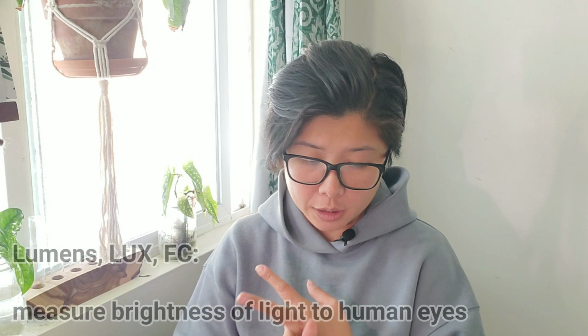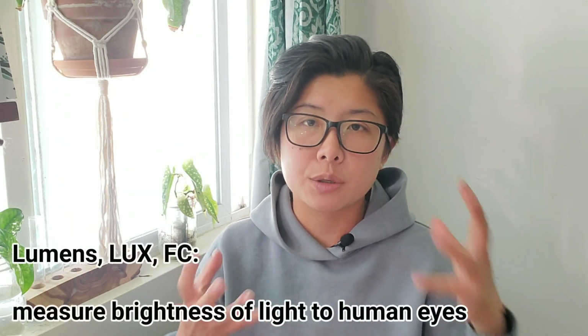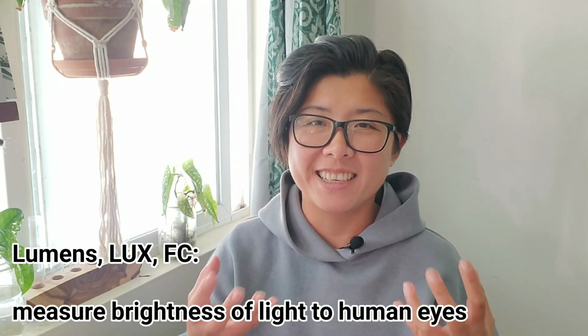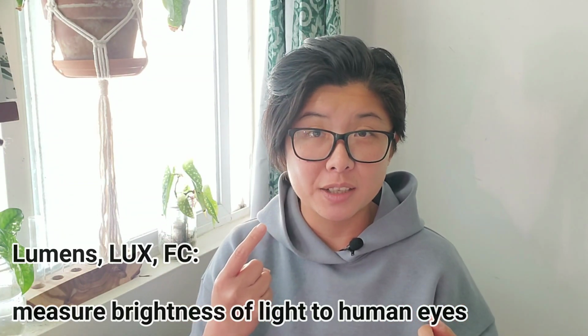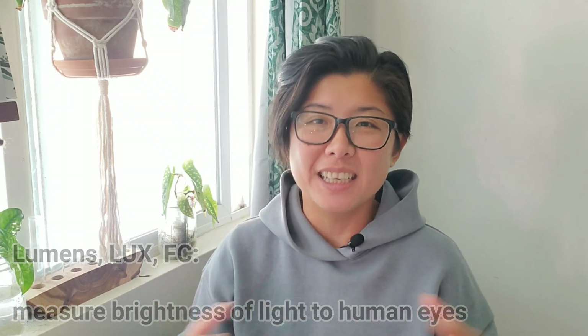First, we're going to talk about light density. So how concentrated those photons are within that particular light beam that you are providing for your plants. There are different ways on the market that we can measure light density. A lot of the time we'll hear terms like lumens or lux or foot candle. Those units actually measure the brightness of light to human eyes only. Essentially, it means nothing to the plant because human eyes see light very differently than plants.